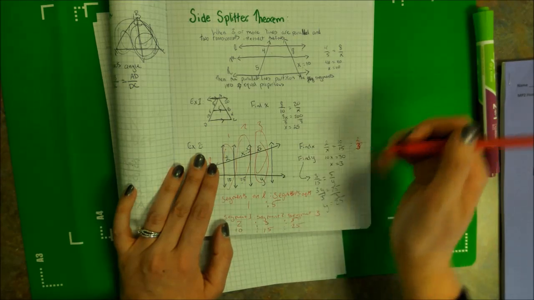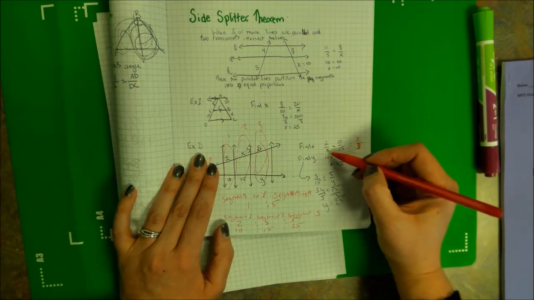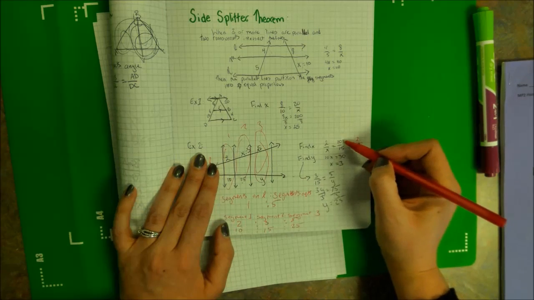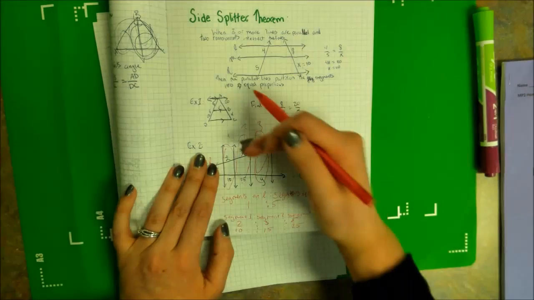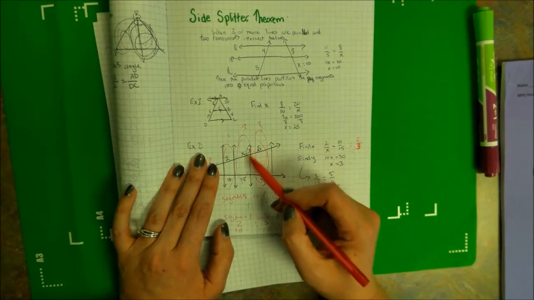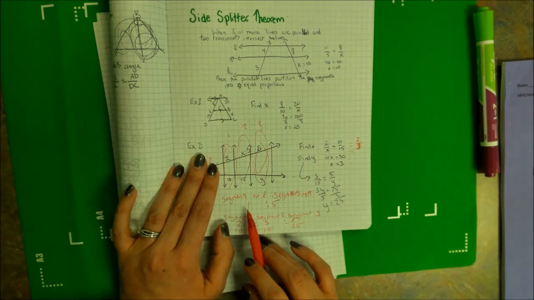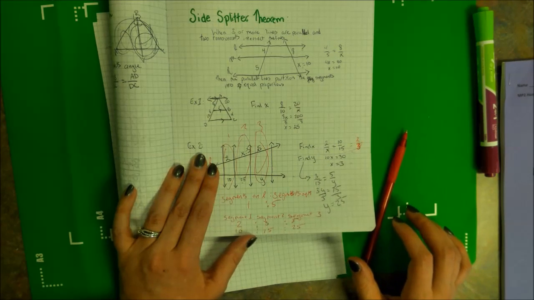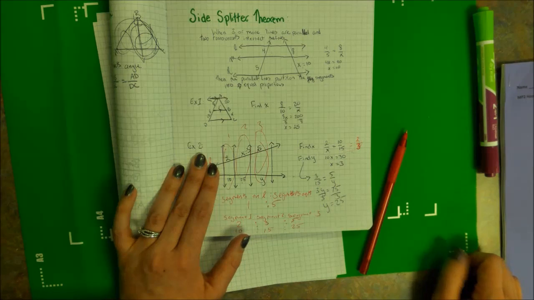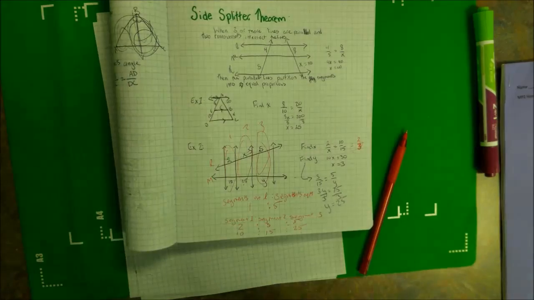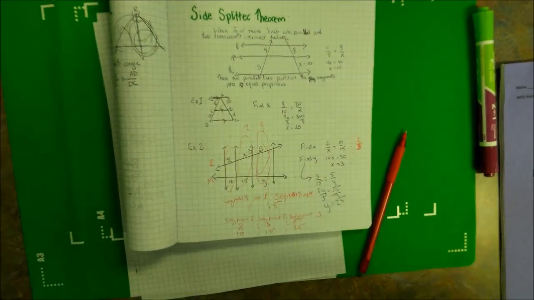I'm comparing segment 1 to segment 2: segment 1, segment 1, segment 2, segment 2. This one down here, I'm comparing between the lines. I'm saying 3 to 15 is the same as 5 to y. Does that help clarify why you can do that? You can compare between the 2 lines, or you can compare each line to the other line.